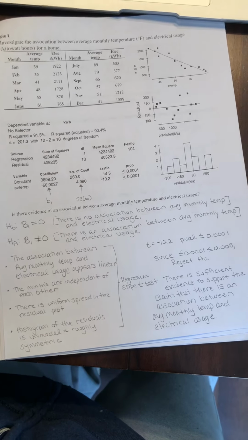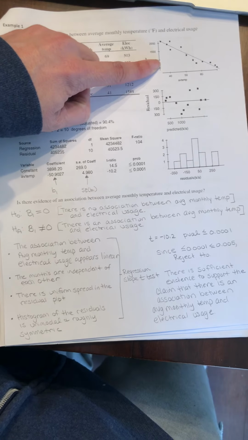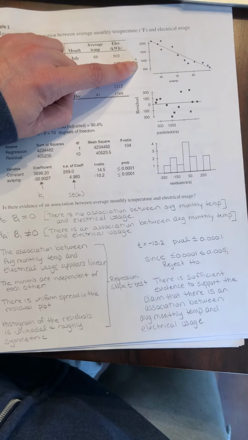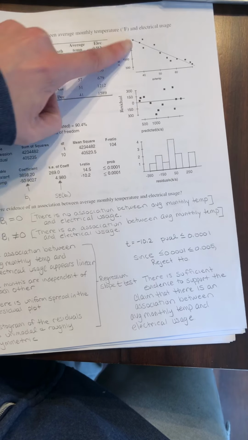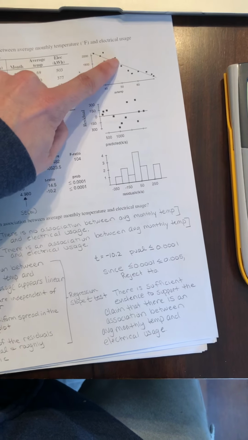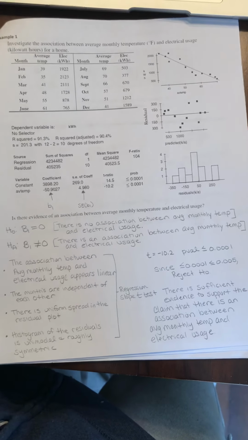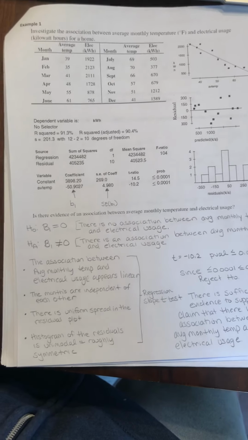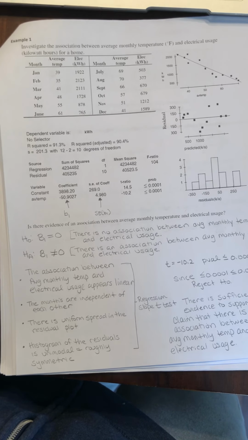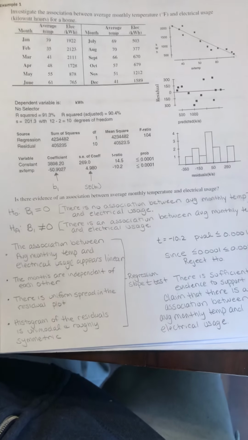The association in my scatter plot has to be linear, so I said that there, that the association between average temp and kilowatt hours, make sure you're using context, appears to be linear, which it clearly does. Also, I need to comment that these data points are independent of each other. So I said that the months are independent of each other, meaning just because the average temperature was 55 in May doesn't affect the average temperature for, let's say, December.